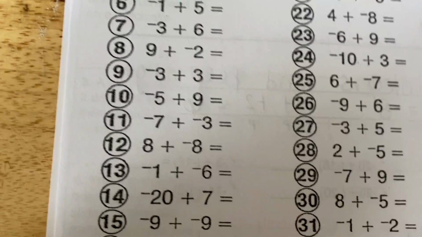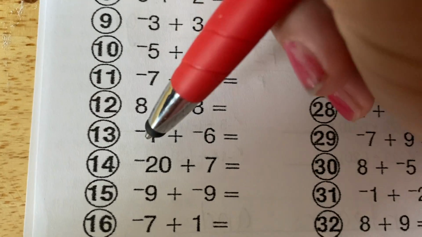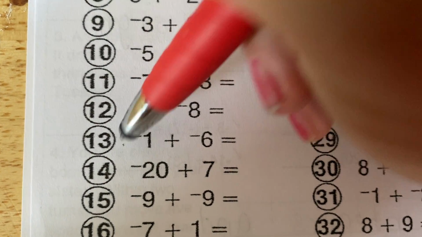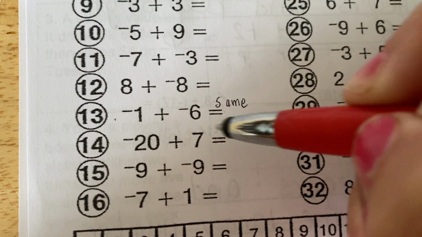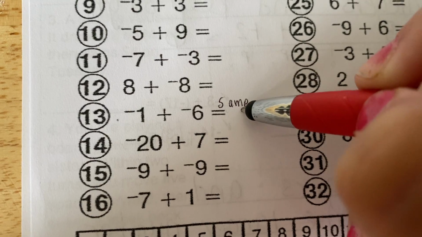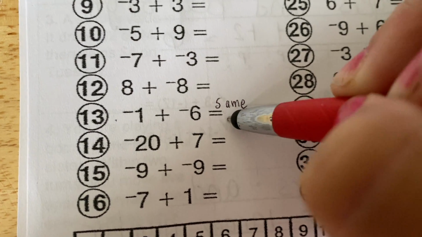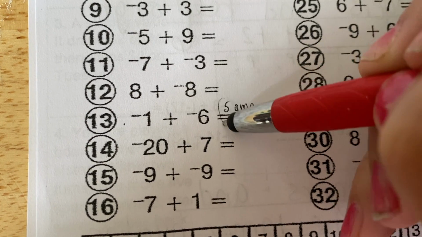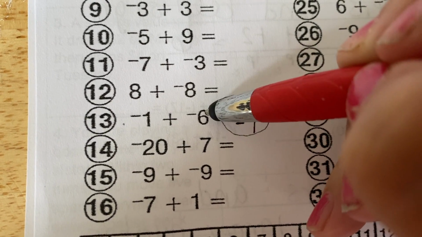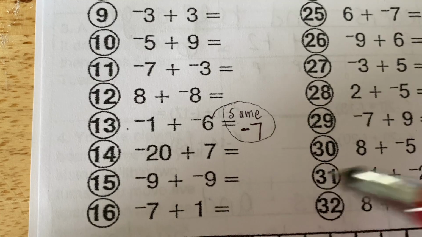Okay, let's look at number 13. Okay, I have a negative 1 plus a negative 6. They are the same. You can even write same here, because when they're the same, 1 plus 6 is 7, and you take the negative, okay? So that's just a little trick. You can even circle your answers, keep yourself organized. Okay, so when they're the same, you just add.